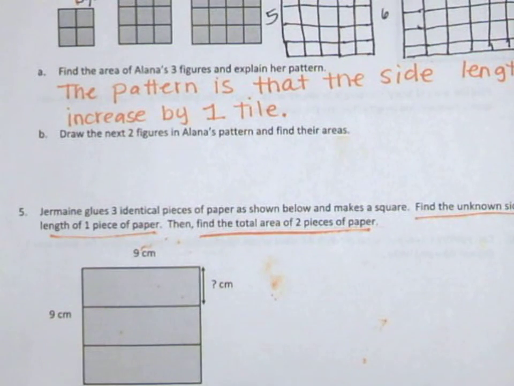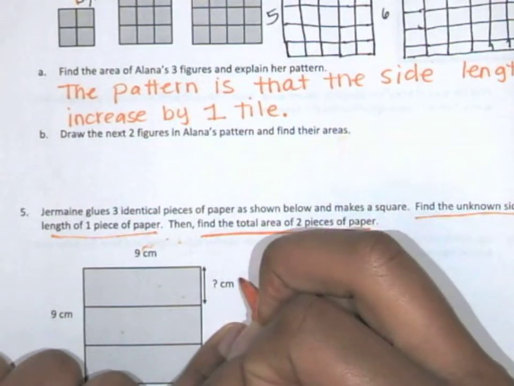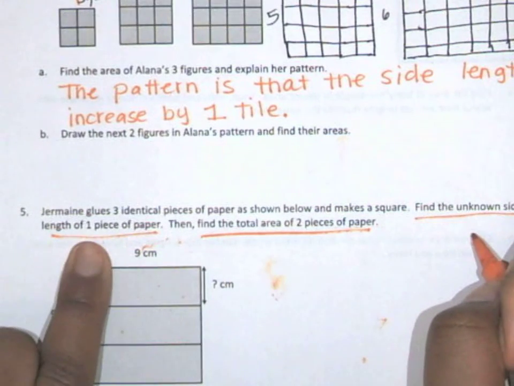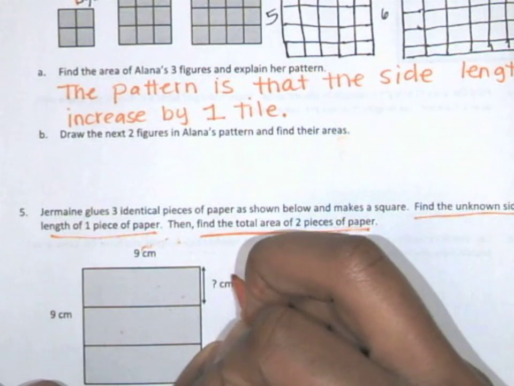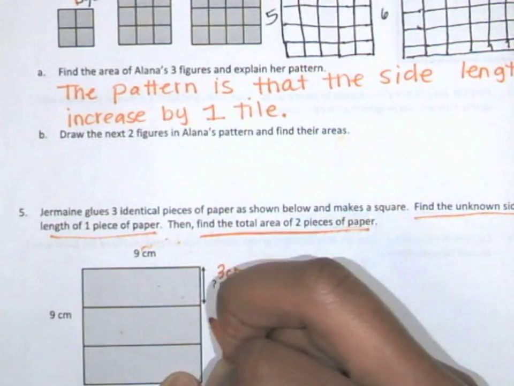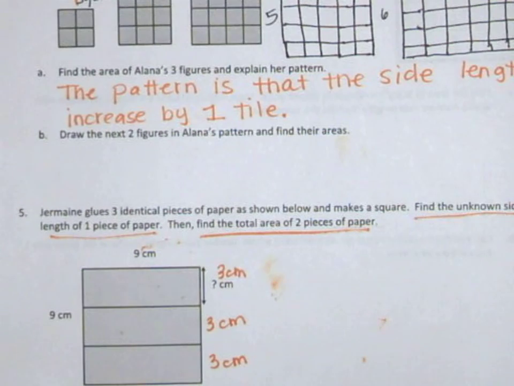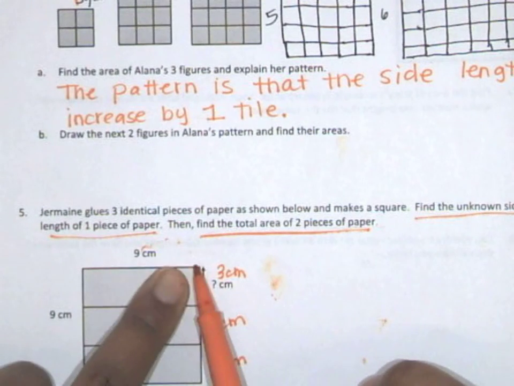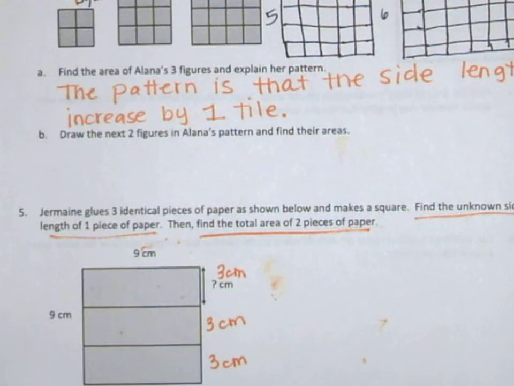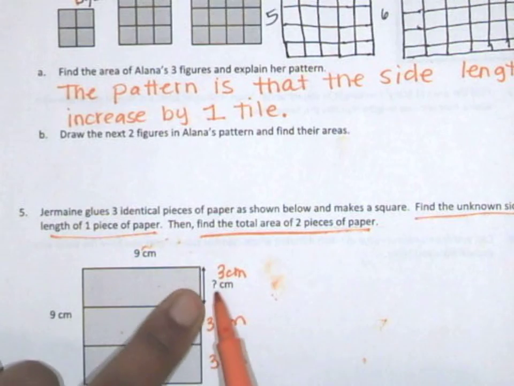9 divided by 3 is 3. 3 times 3 equals 9. So the unknown side length of one piece of paper is 3 centimeters. Let's go ahead and write that for each side, 3 centimeters. Okay. Next, it says find the total area of 2 pieces of paper. So let's first find the area of one piece of paper. One piece of paper would be 9 times what? 3. 9 times 3.